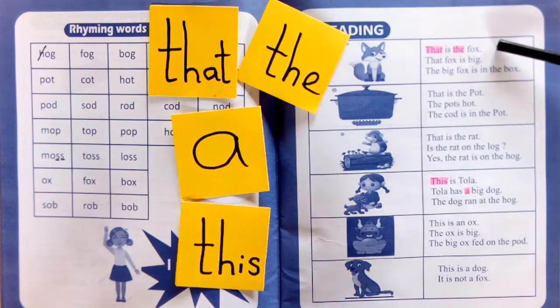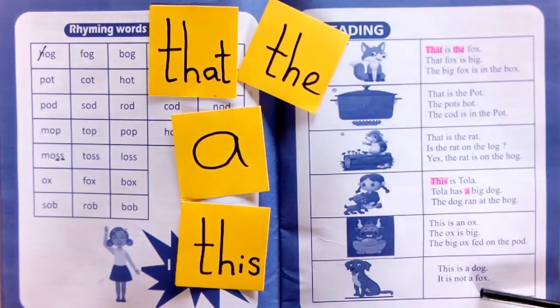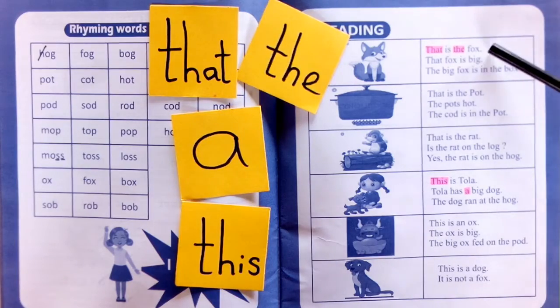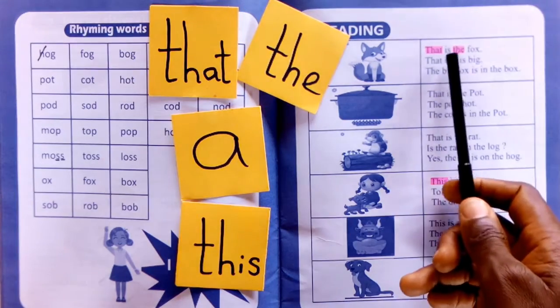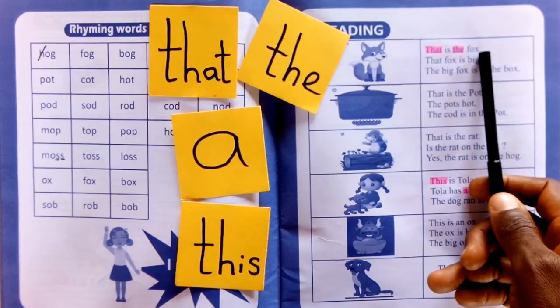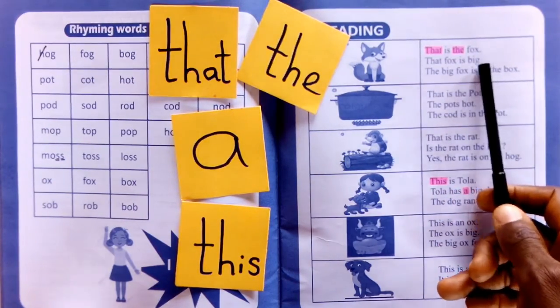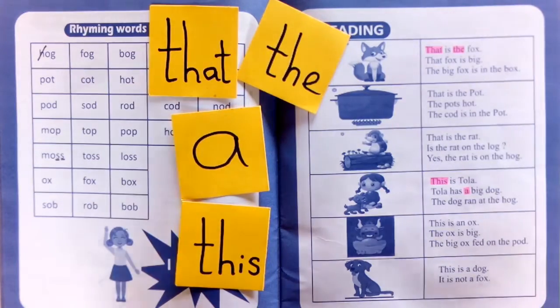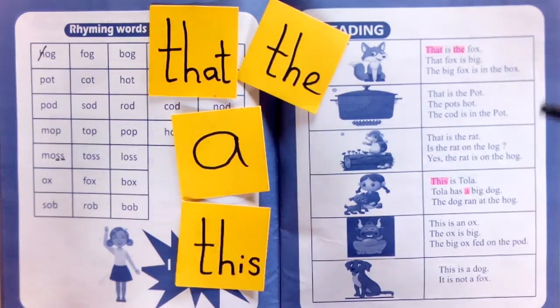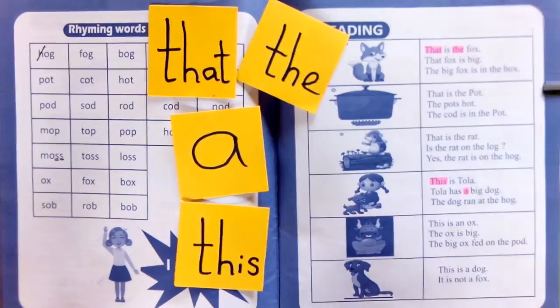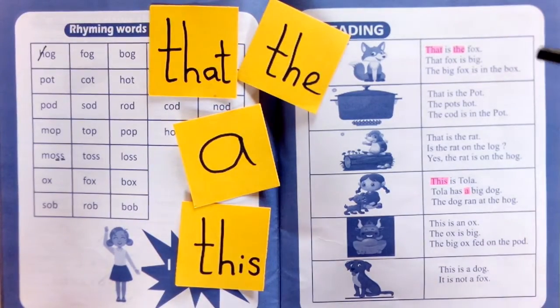And from the beginning to the end, teach them the rule of full stop. Say, that is the fox. That fox is big. Because as a beginner, they might not know the rule of full stop, so you tell them to stop when there is a full stop, to pause and then move on the way they should.